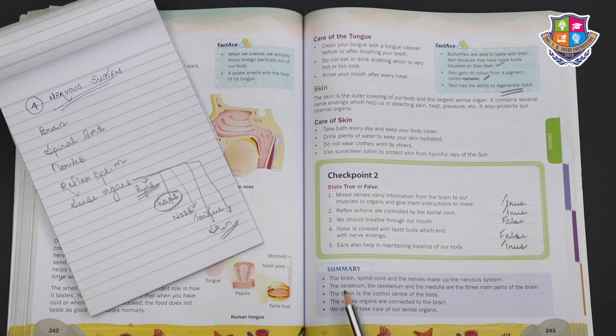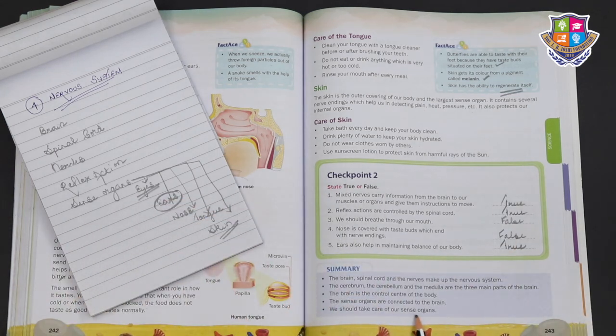We have come to the end of the lesson. The brain, the spinal cord, and the nerves make up the nervous system. The cerebrum, the cerebellum and the medulla are the three main parts of the brain. The brain is the control center of the body. Which is the control center of the body? The brain. The sense organs are connected to the brain. We should take care of our sense organs.